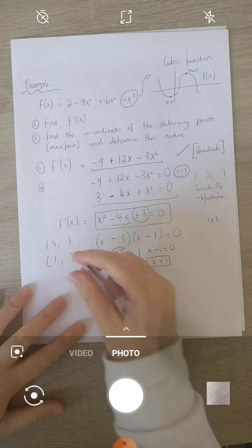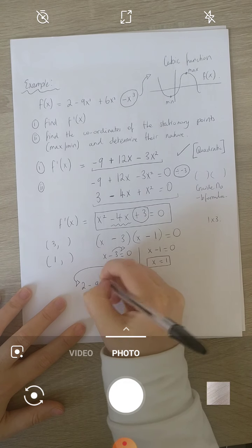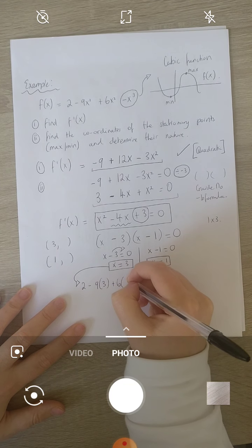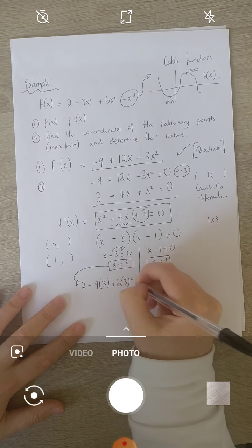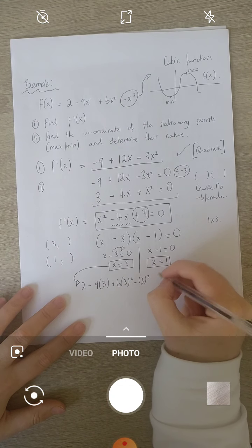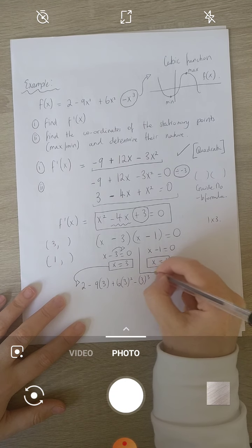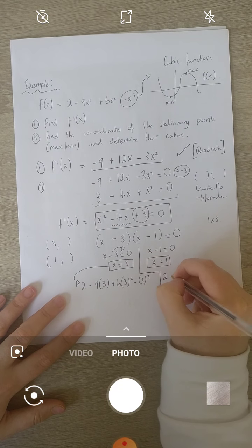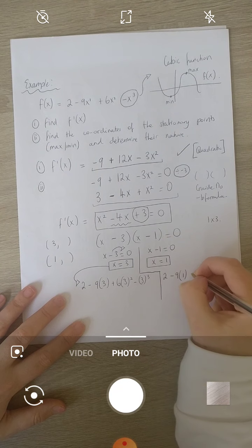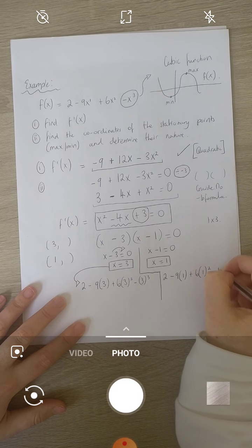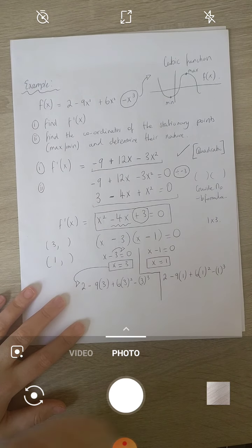into this original. So it's 2 minus 9 times 3 plus 6 times 3 squared minus 3 to be cubed. And then on the other side, we're subbing in for 1. 2 minus 9 times 1 plus 6 times 1 squared minus 1 to the power of 3.